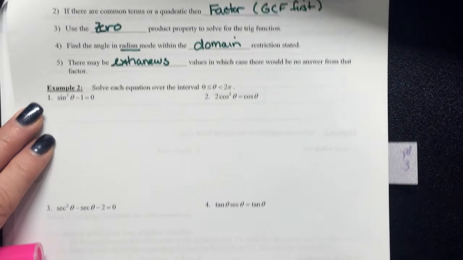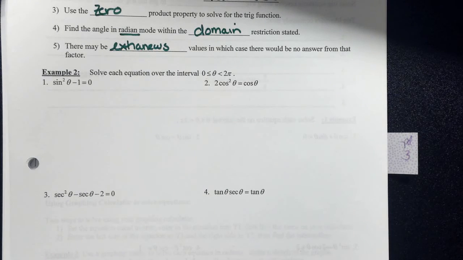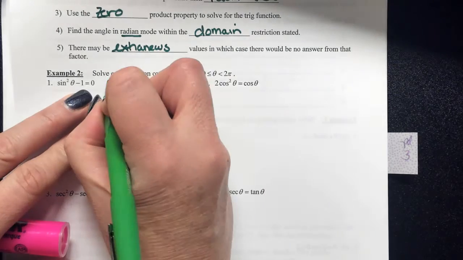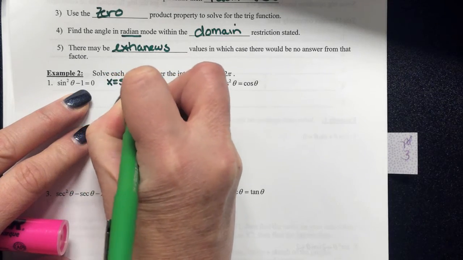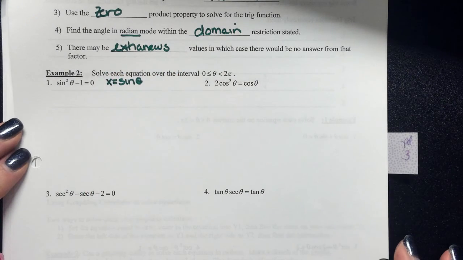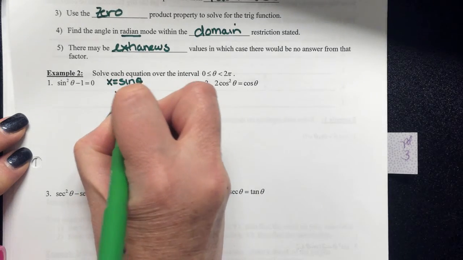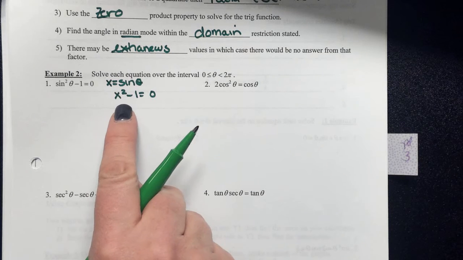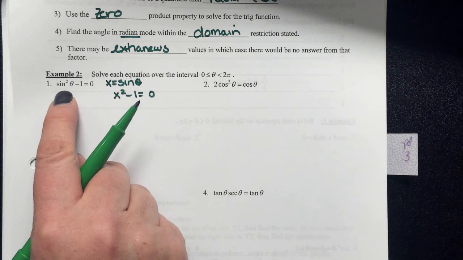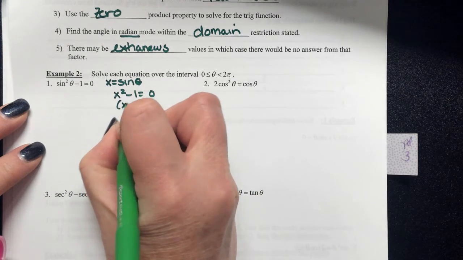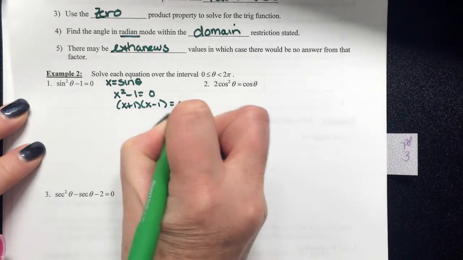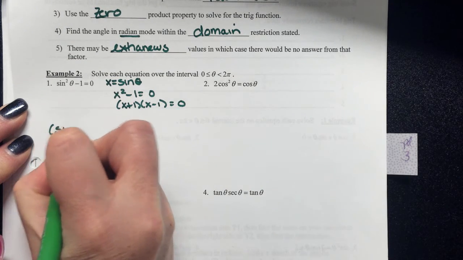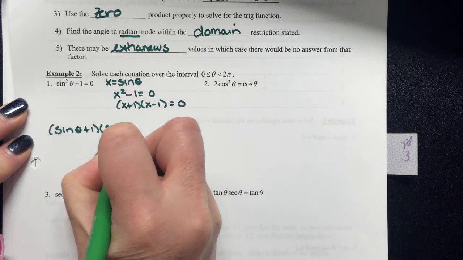So let's take a look at number 1. Sine squared theta minus 1 equals 0. Again, if you need to, you can replace the sine with an x and treat this as an x squared minus 1 equals 0. You don't need to do the substitution. If you can recognize how to factor sine squared minus 1, leave the sine in there. How do you factor x squared minus 1, or how do you factor sine squared minus 1? x plus 1 and then x minus 1. So I can factor this into sine theta plus 1, sine theta minus 1.